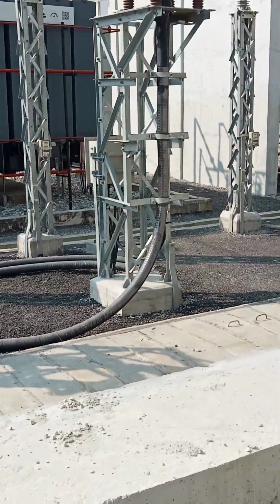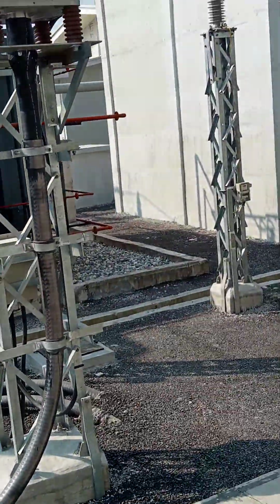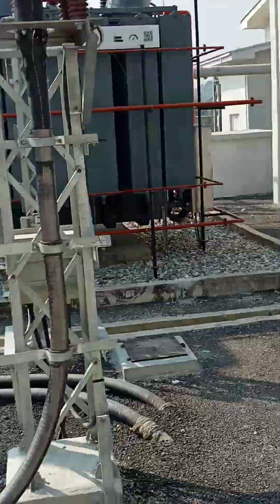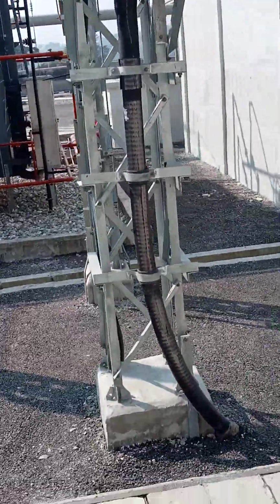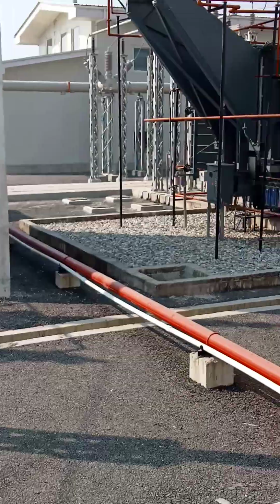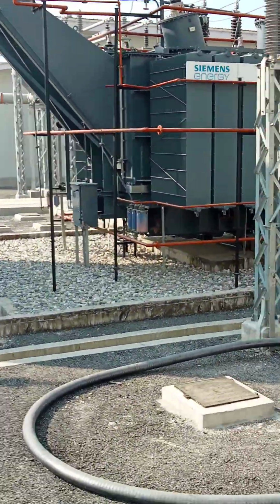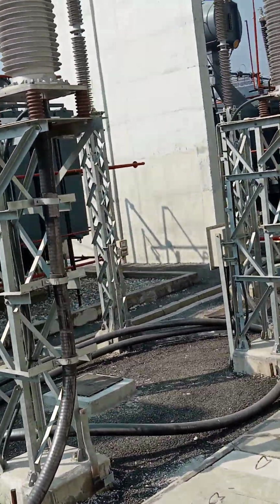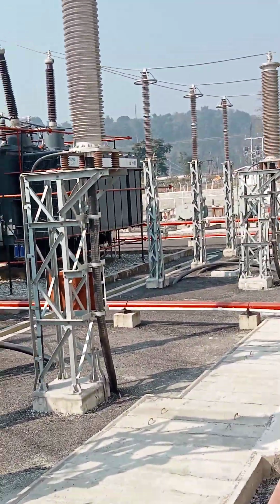On 220 kV we have the transformer here. This is a three-phase transformer.